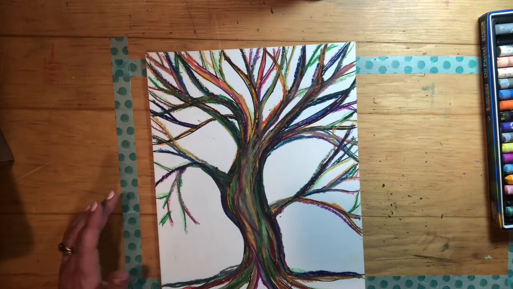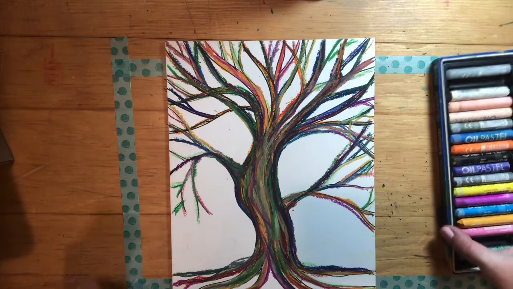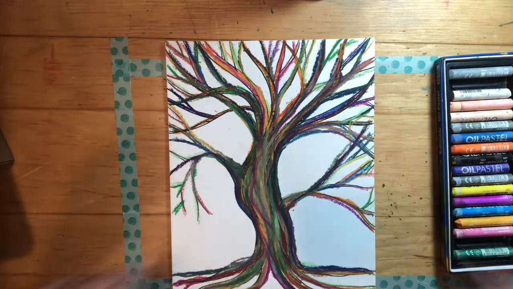Okay, now I'm gonna go in with, should I make some leaves? What do you think? You can make leaves if you want, or you can leave it. It's up to you.